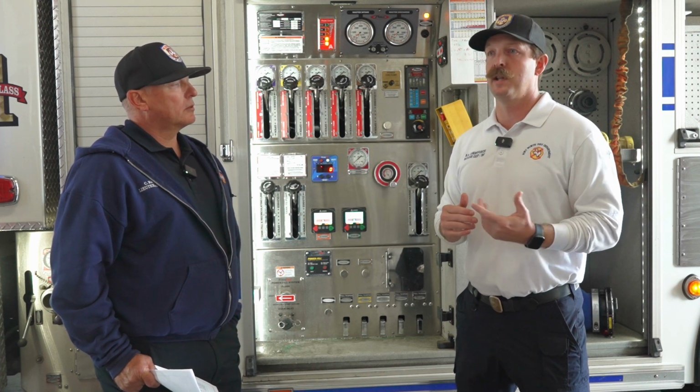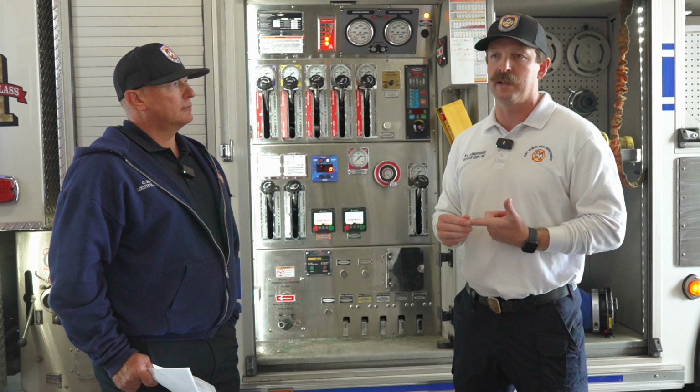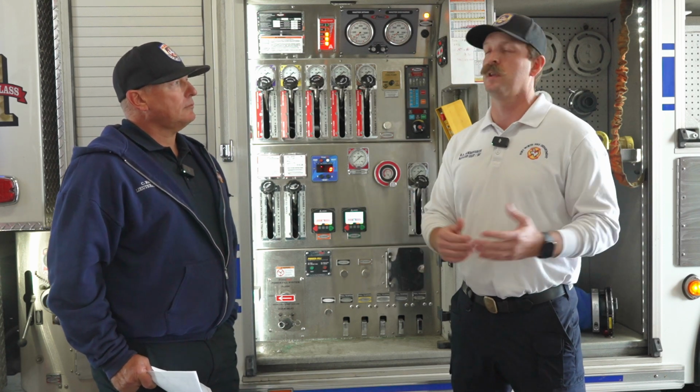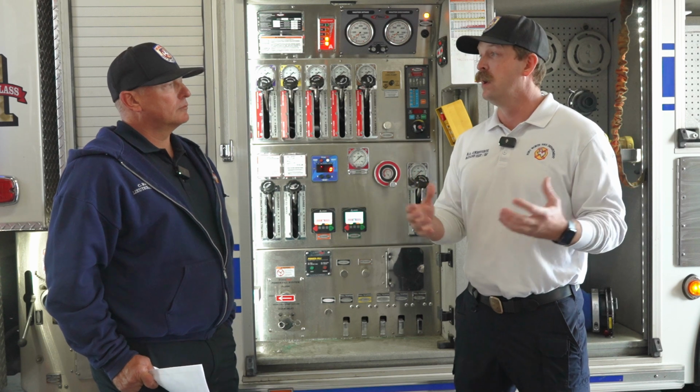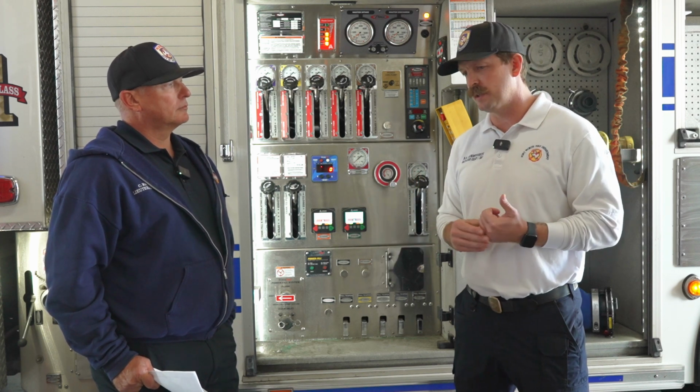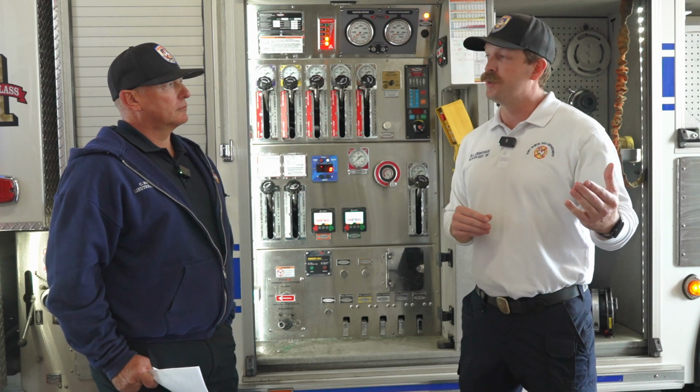So it may require, instead of that next on company pulling a second attack line, that they jump in with the first on and make sure we get one attack line in play to the seat of the fire, and then we can build off of that. Right. We can start getting some headway on the fire. We can follow that line in with additional lines and get more water flowing, but we may stay offensive if we can do that.